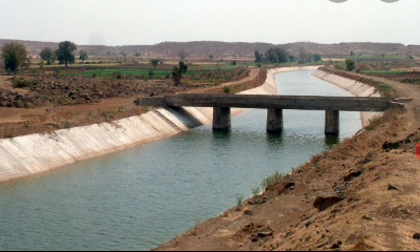The canals are usually designated according to the purpose for which they are constructed as irrigation canals, power canals, navigation canals, etc.